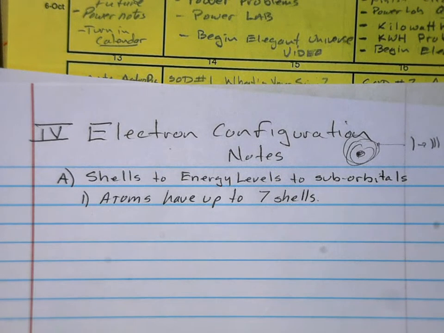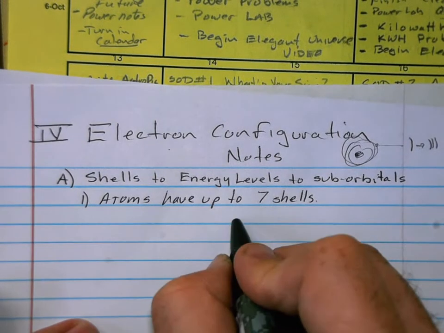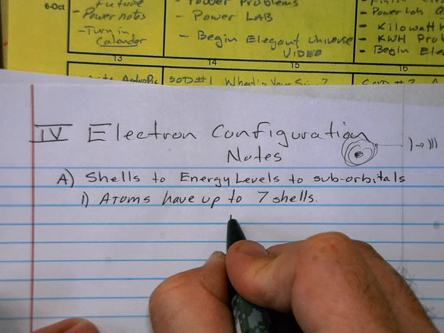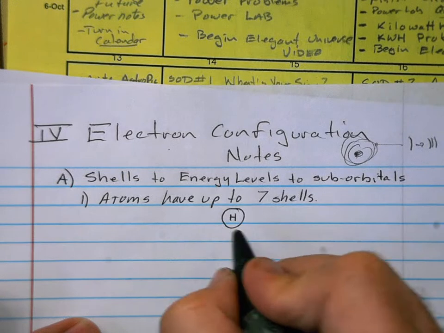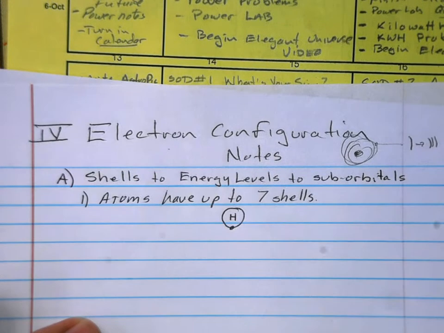Let's draw a couple of these just to kind of touch base. We'll do a modified Bohr model. We'll do hydrogen. Our friend hydrogen has 1 shell. It's in the first period, and it has just 1 little electron there. Okay, that's easy. That's why hydrogen's so nice to work with. It should be easy, but it can actually be pretty complicated.